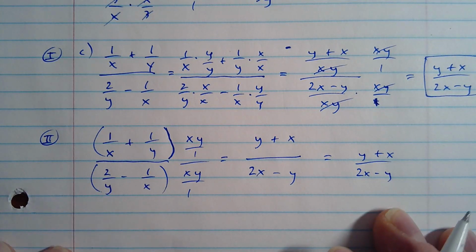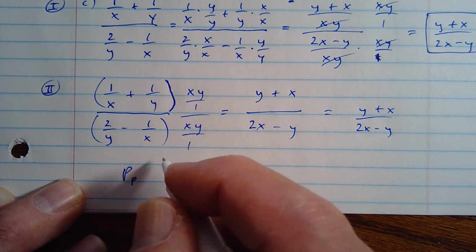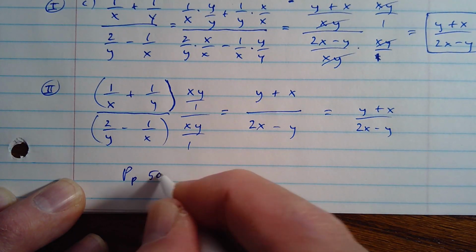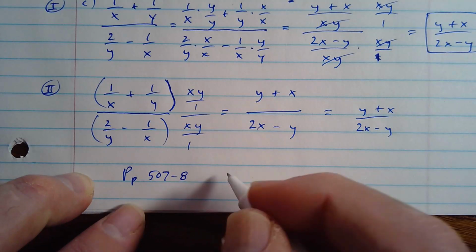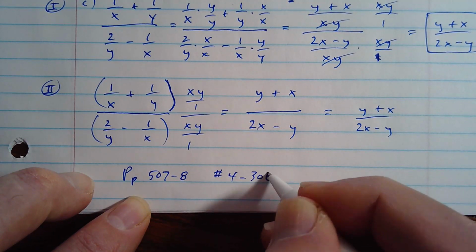All right. Last thing here, pages 507 to 8, numbers 4 through 30 even.